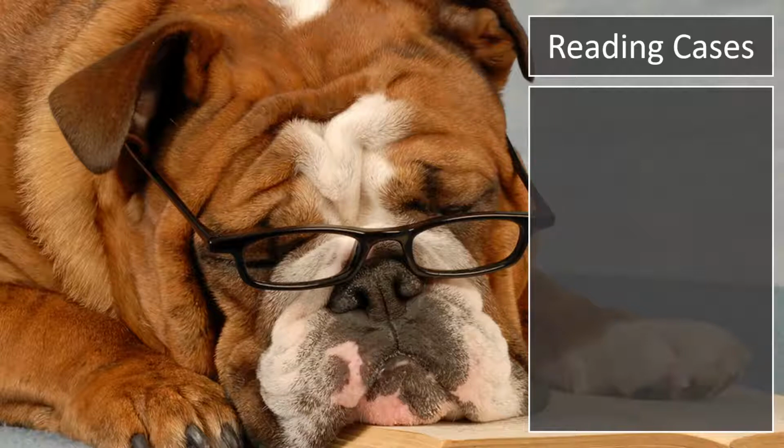It really helps to have a strategy for reading cases that, number one, avoids wasting time on all of this mostly irrelevant material, and number two, doesn't miss anything important. We always want to avoid surprises.